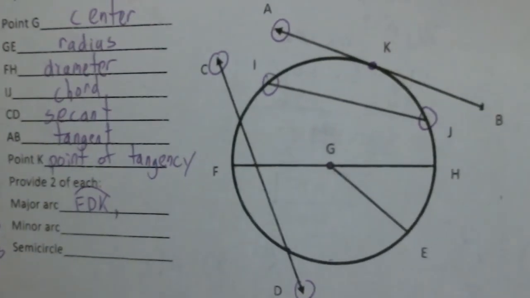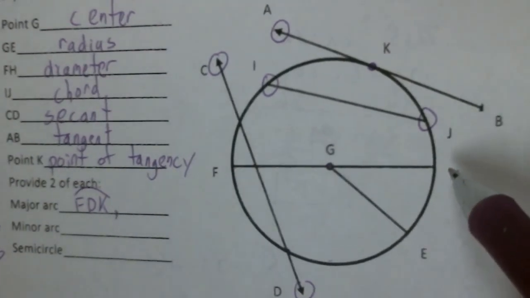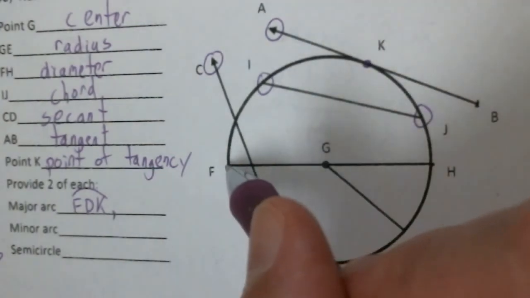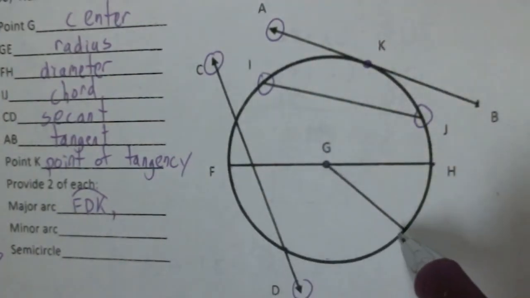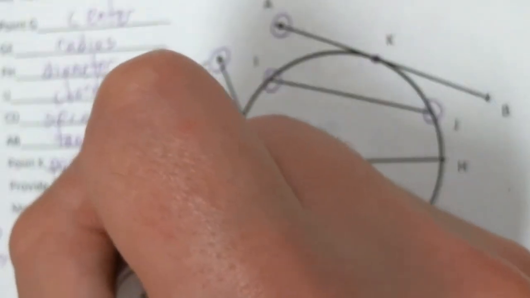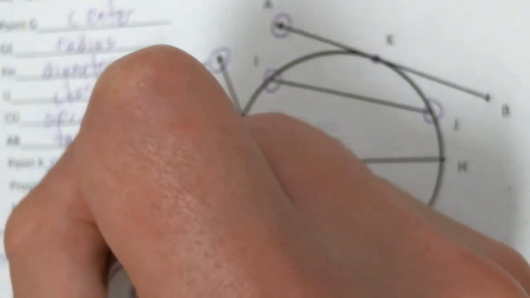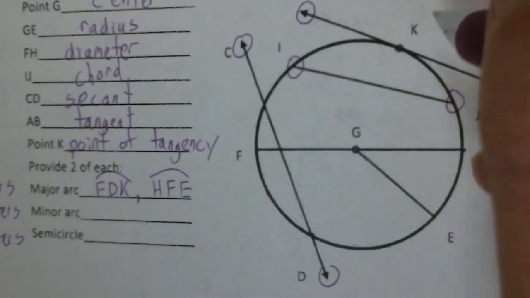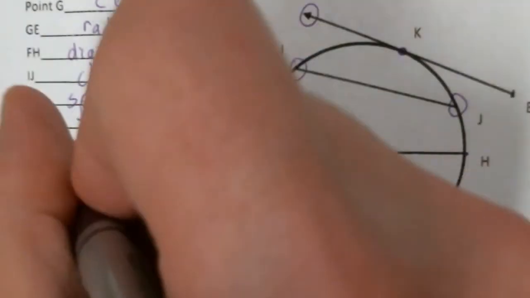And then I'll also have HFE. So if I start here, H, all the way around to F, that's a semicircle, then all the way back around to E. That's almost a complete circle. So arc HFE, that's a major arc. And of course, there are a lot of other ones. Minor arc, I just need 2 letters, something less than 180 degrees. Okay, KJ, this little piece right here, that's a minor arc.